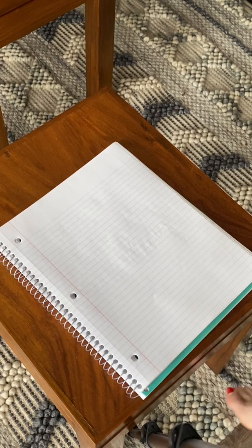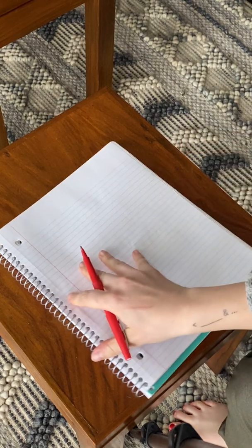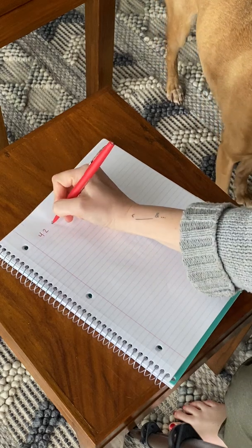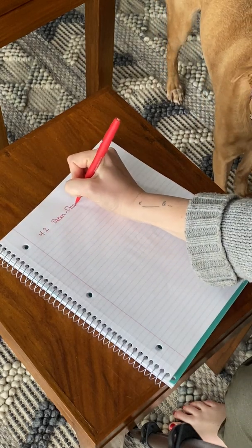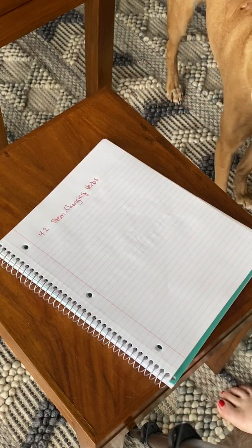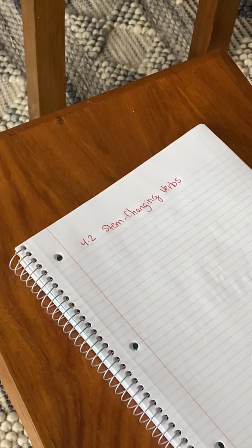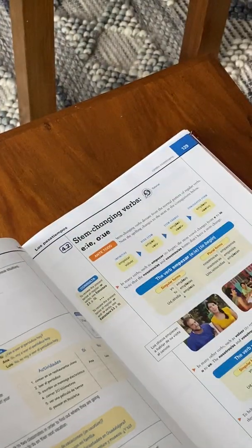So we've already done ear, okay, which was 4.1. So 4.2 is stem changing verbs. Now, these have the same endings as regular ER verbs, but they change in the stem. So we are going to show you what a stem is, and then also I'm going to upload this page to Google Classroom so you guys can see this explained as well and use that as you do your homework.